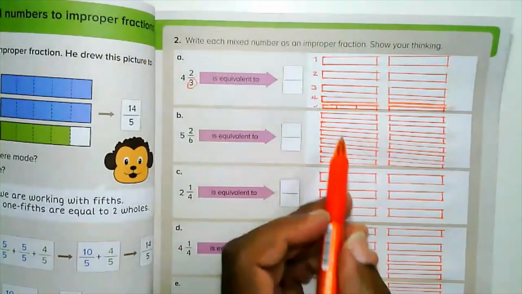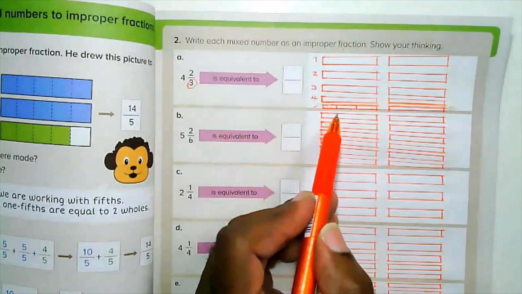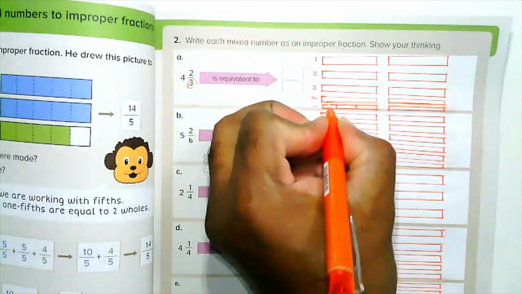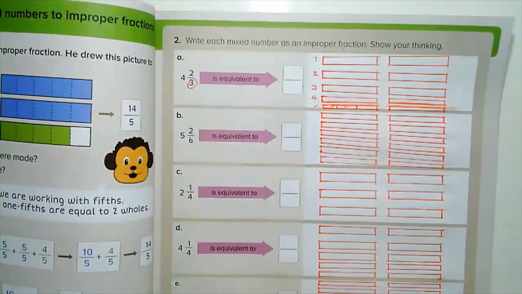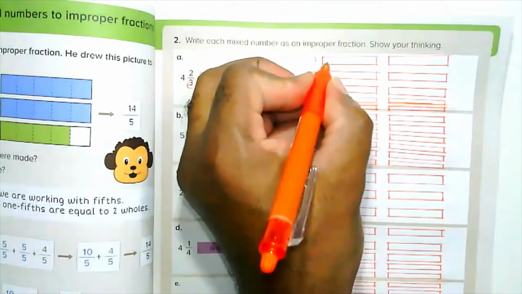So this is the first equation, 4 2/3. So this is shaded and this is shaded. And all these are shaded.